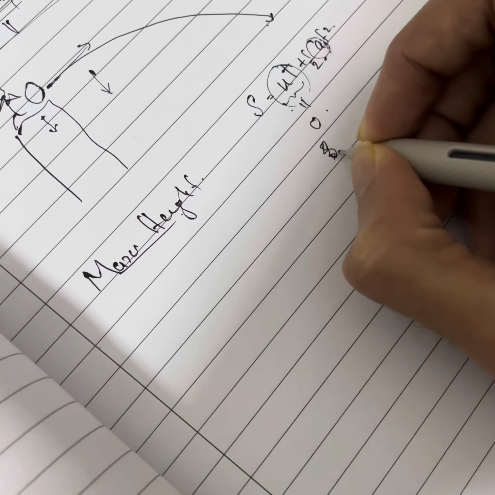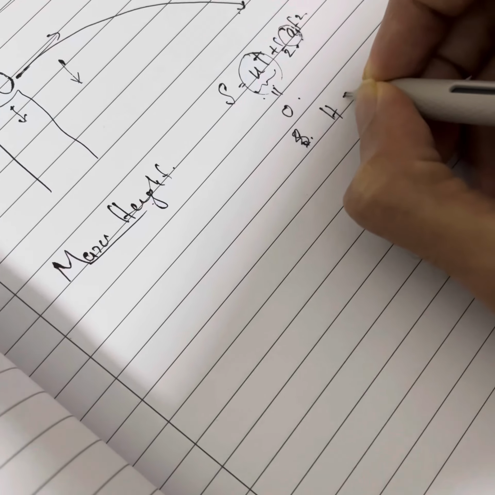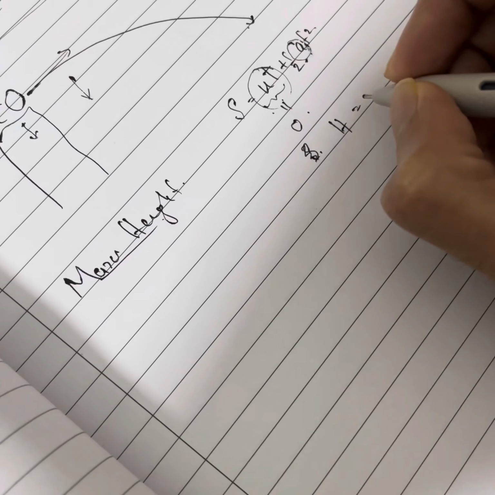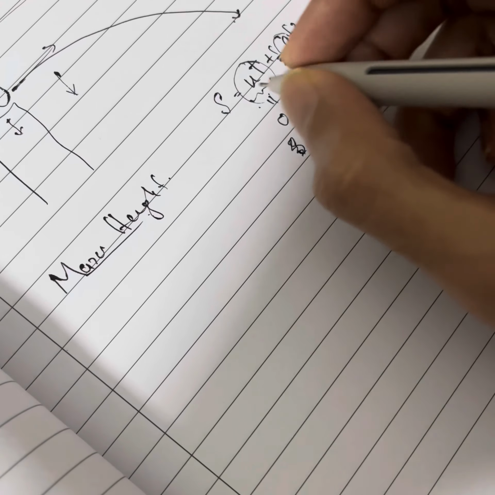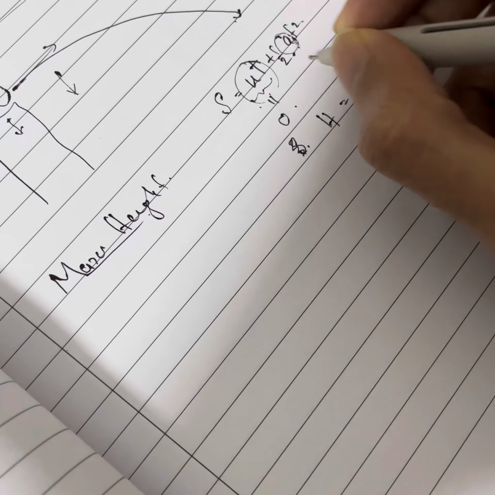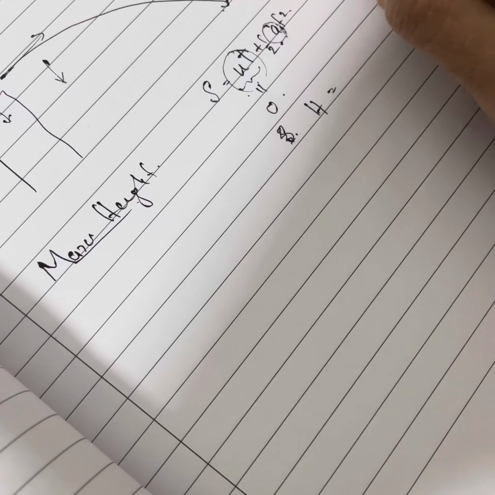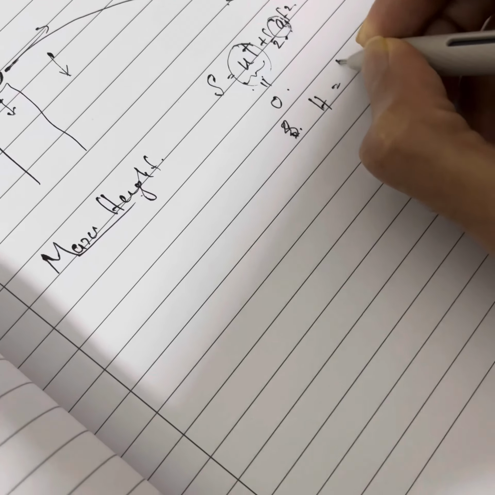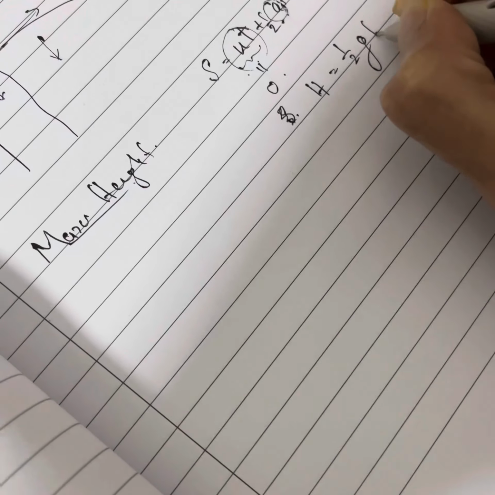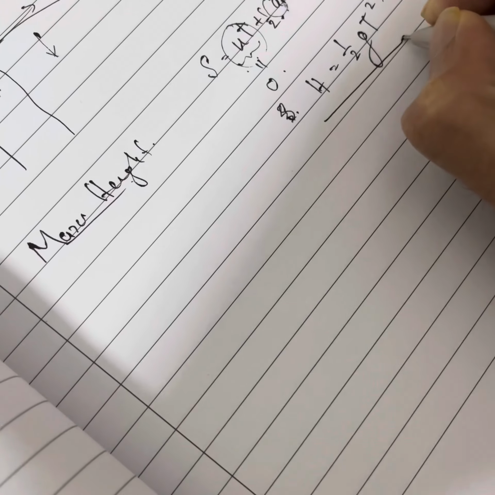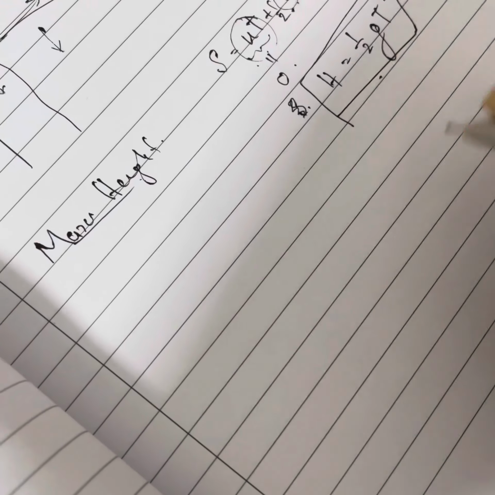Instead of s we can write h, height. So height is equal to ut, and this term will become equal to 0, plus half g t square, where t is the time of flight. So you can write half g t square. This will be the equation for maximum height.